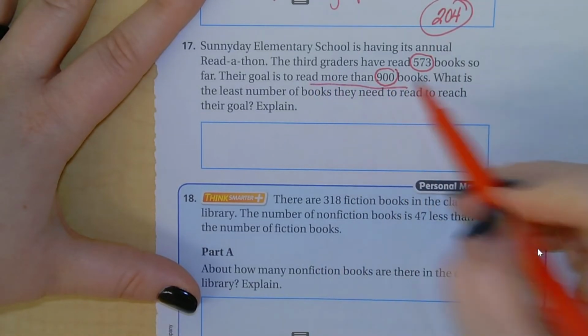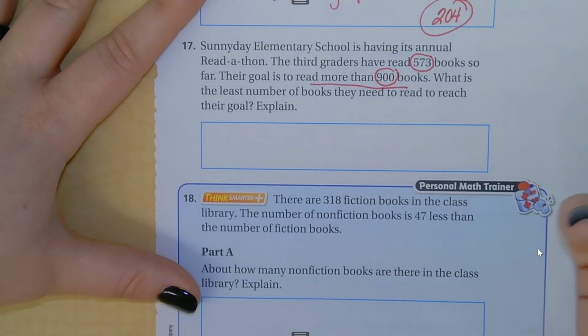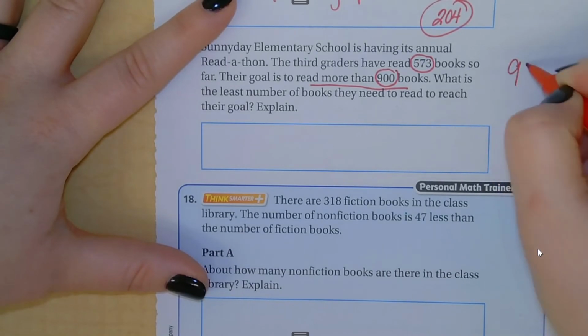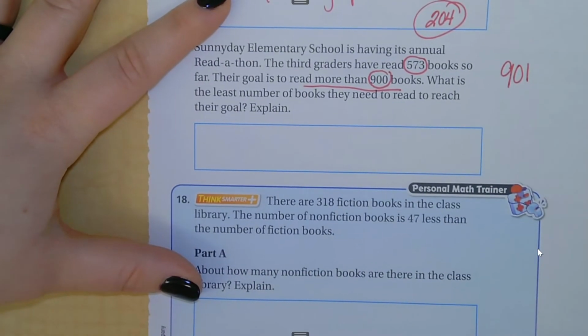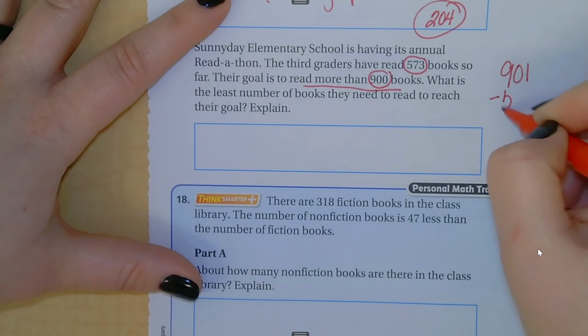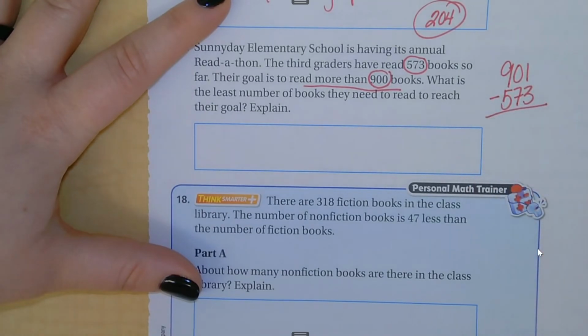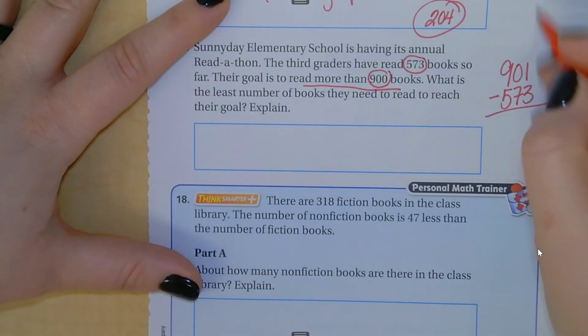So their goal is more than 900 books. So technically their goal is 901 at the least. Okay? So if our goal is 901, and we've read 573, then subtracting this should tell me how many I've left to read to reach my goal.